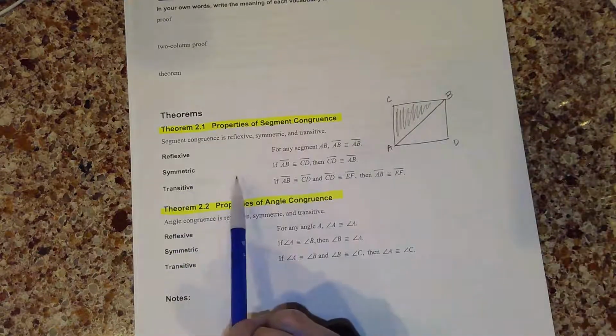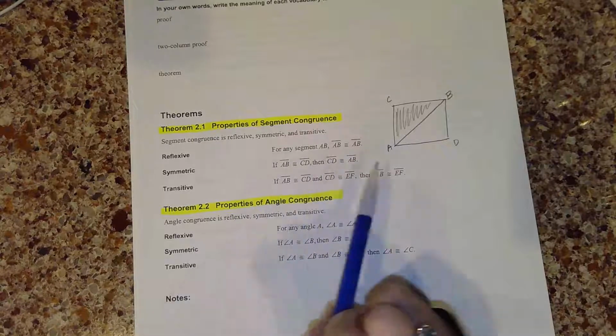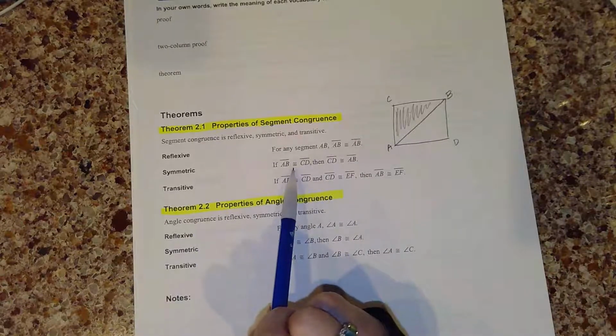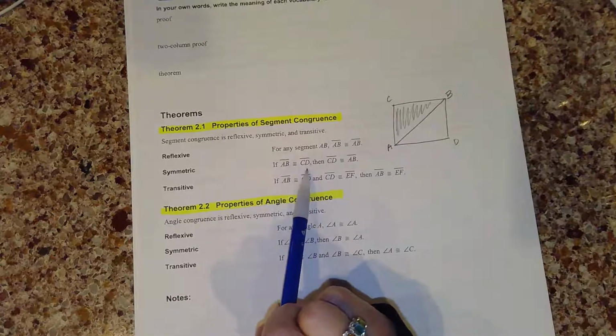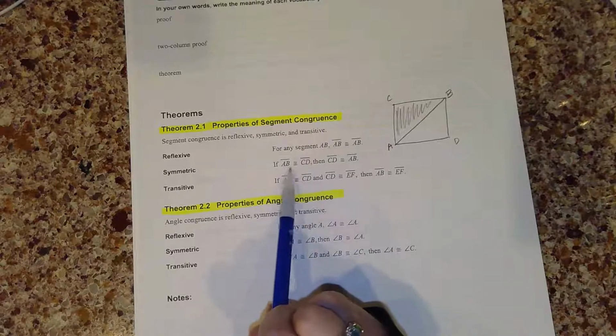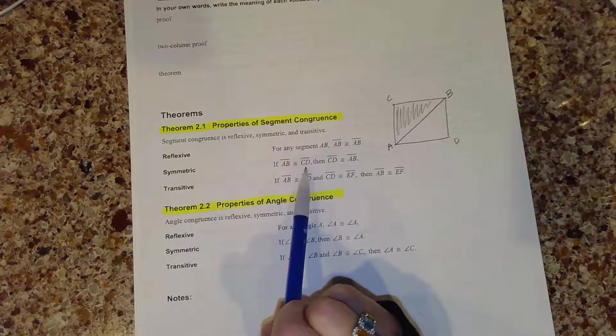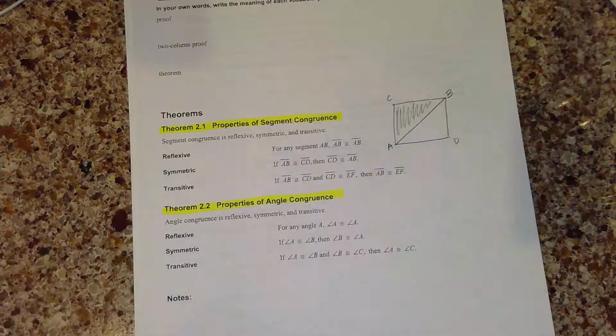Now the symmetric property, again, I don't want you to get that confused with reflexive. So the symmetric property is where, if AB is congruent to CD, then you can say it the other way around: CD is congruent to AB. That comes in handy in those algebra proofs where we had 5 equals X, but we wanted it to say X equals 5. So we just flip it.